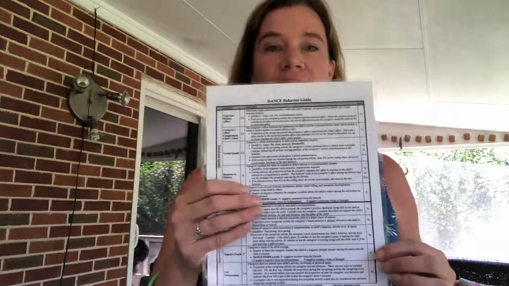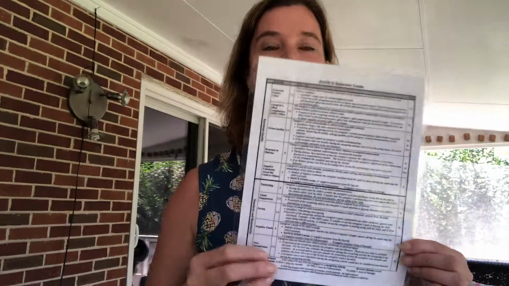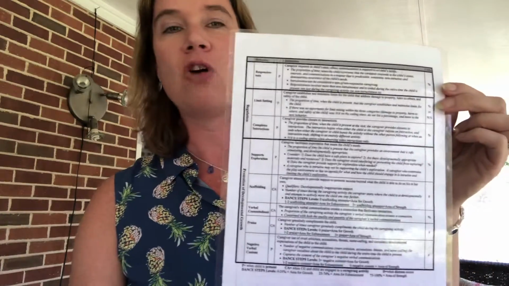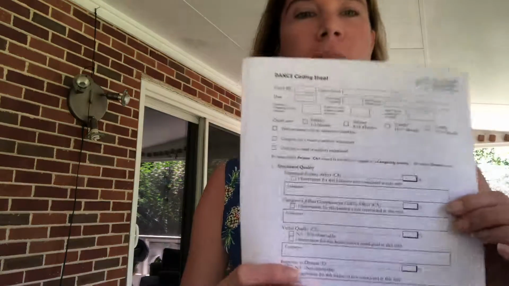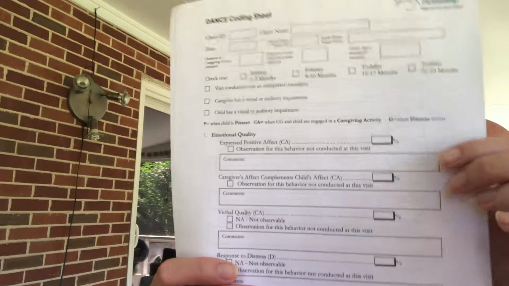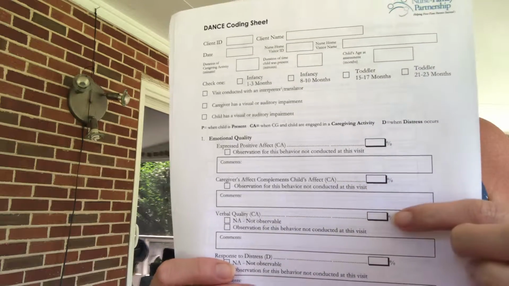Okay, so those are the 18 points of the dance, and as I said, they're separated into 4 different realms. And we have this little card to help us as a little cheat sheet. But after that visit, that we have this in our mind, we go out to our car, which is our office, and we use a sheet like this to score the different areas, percentage, as you can see.